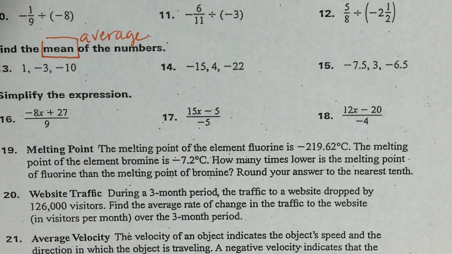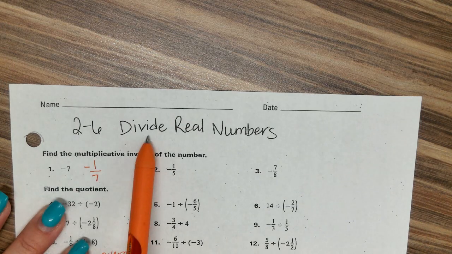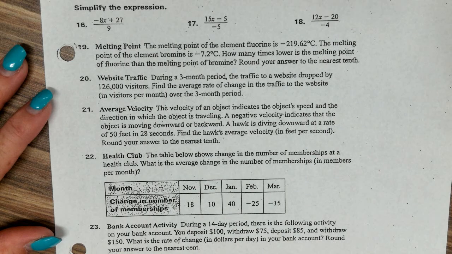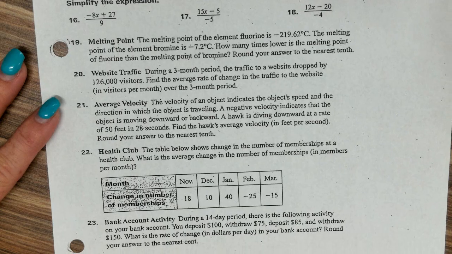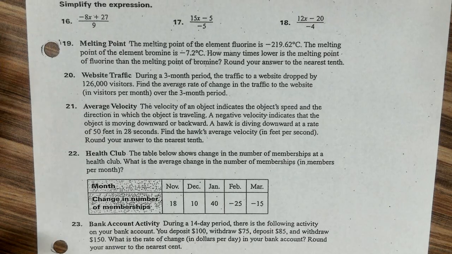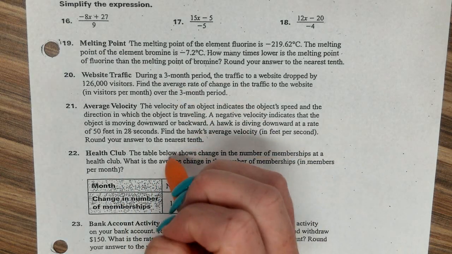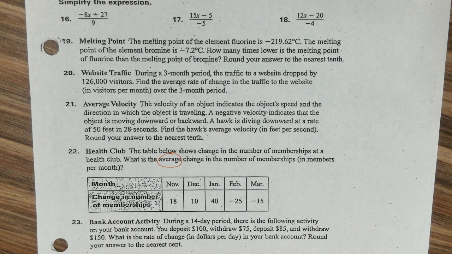simplify. Now, what is this whole paper over? So these word problems, what do you think you're going to do on almost all of them? Divide. Okay? So please don't look at them and be like, I have no idea what to do. You're going to probably divide because that's what the whole paper's over. Okay? And then number 22 wants you to, what does 22 say? 22 says, the table below shows the change in number of memberships at a health club. What is the average? What did we learn average is? Add them up and divide by how many are there.